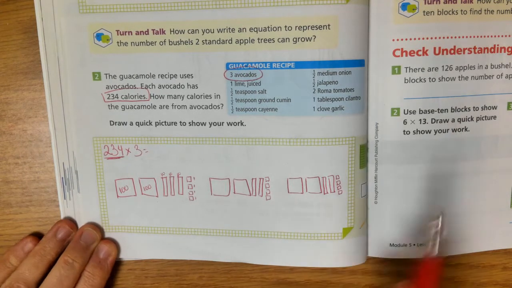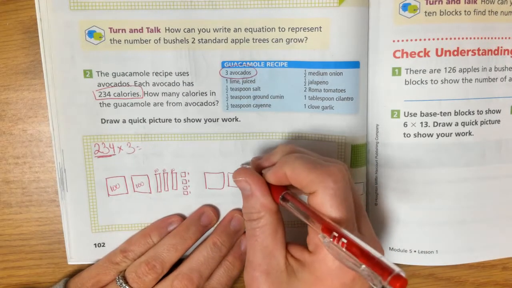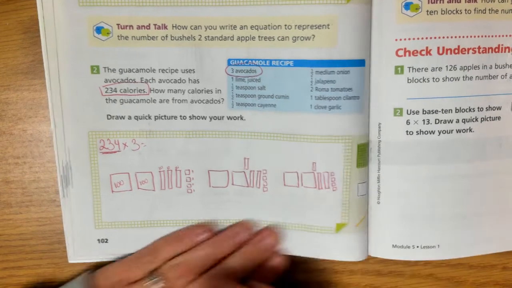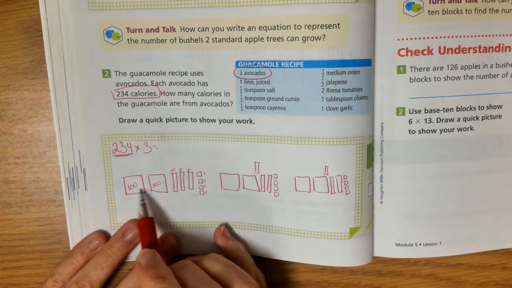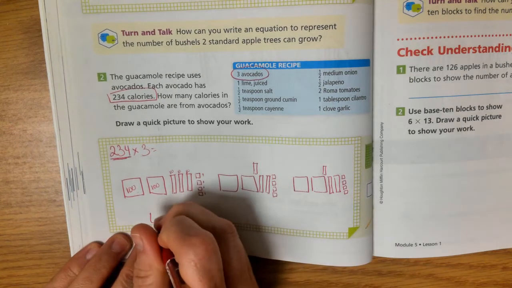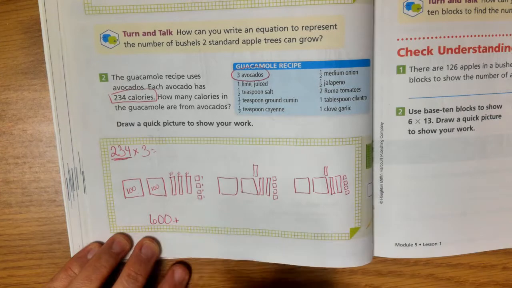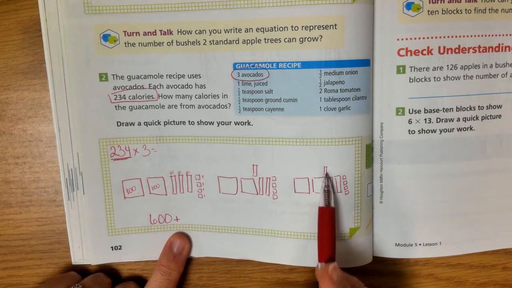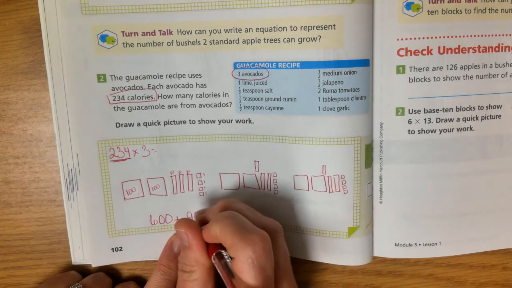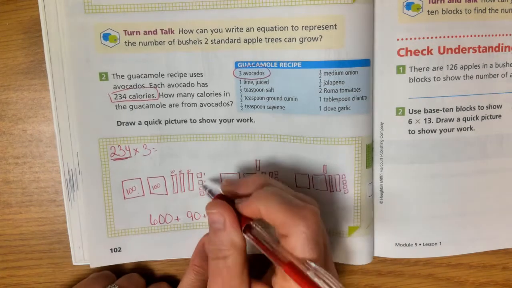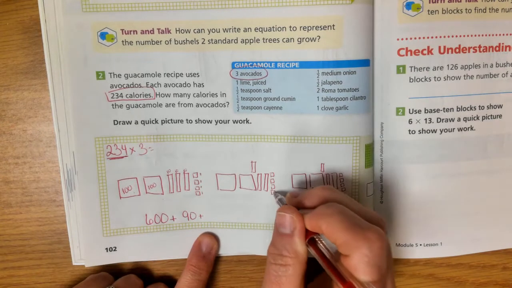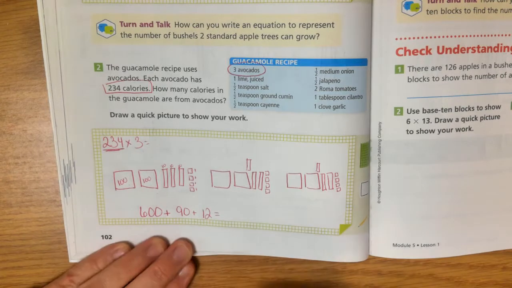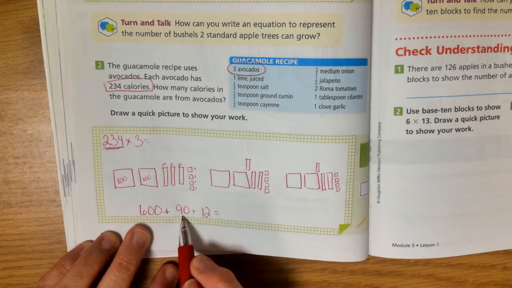Oh my goodness, I'm sorry. You guys probably already saw this. I missed a long on each one of those. I apologize. So we have 1, 2, 3, 4, 5, 6 hundreds plus, how many tens do we have? 1, 2, 3, 4, 5, 6, 7, 8, 9 tens, which is 90, plus 1, 2, 3, 4, 5, 6, 7, 8, 9, 10, 11, 12 ones. So 600 plus 90 plus 12.